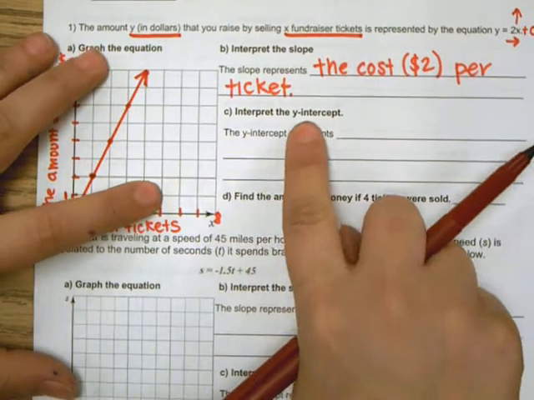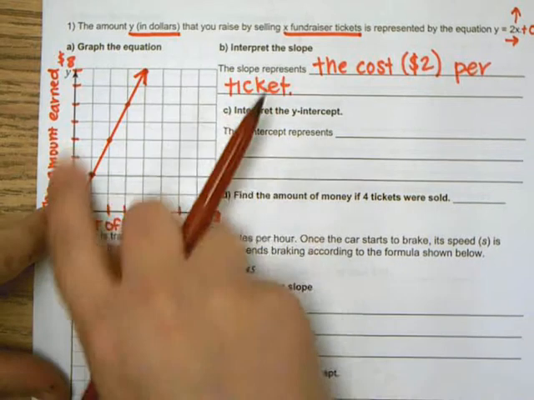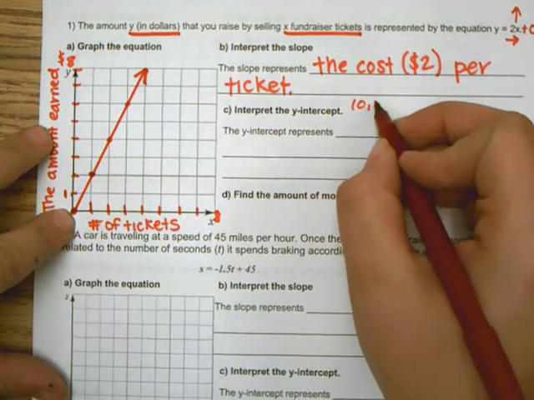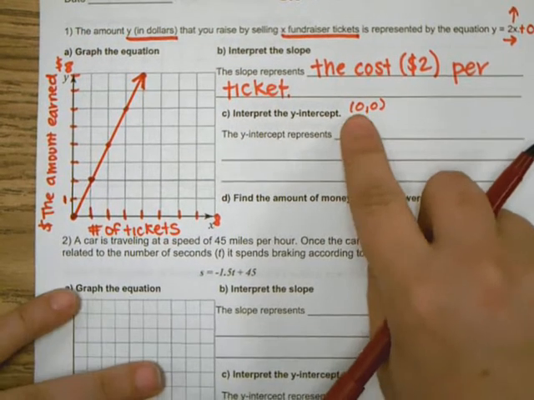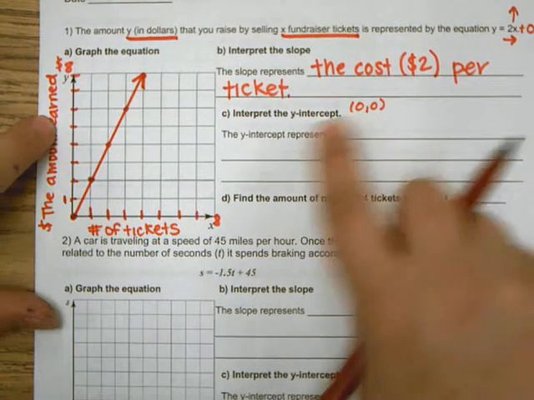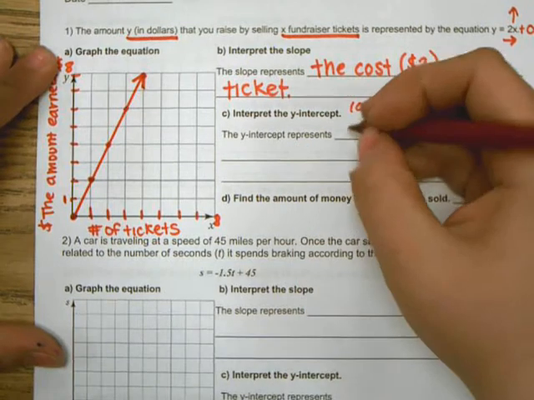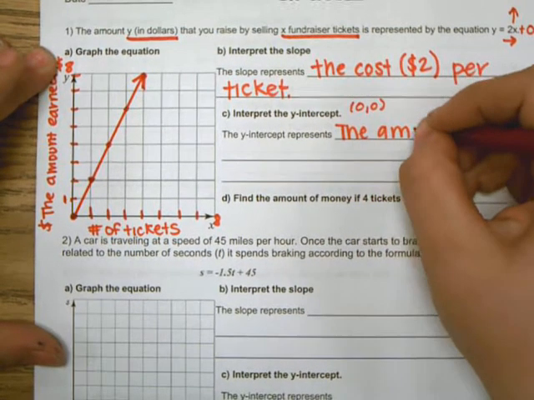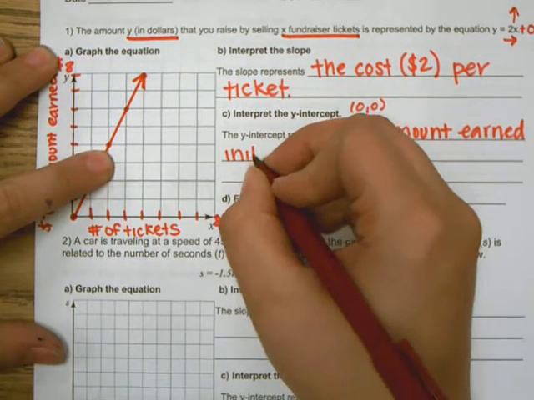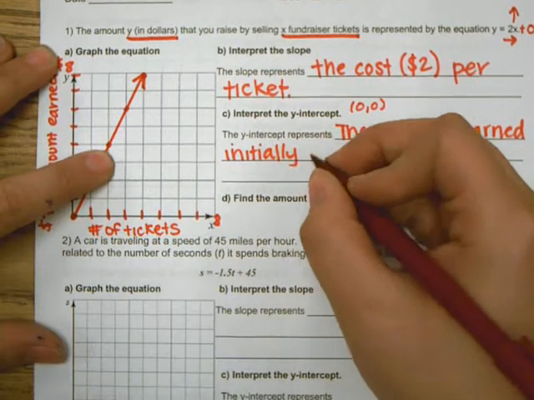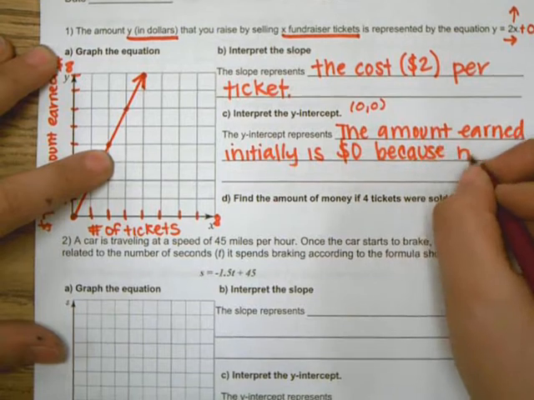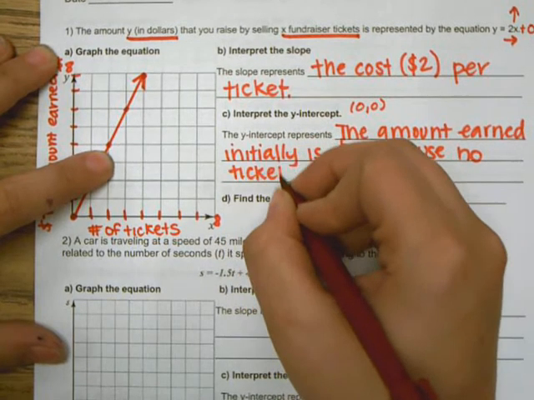It's increasing. Okay, then we're asked to interpret the y-intercept. So the y-intercept is the point on the graph where it crosses the y-axis. So it crosses here at the origin at 0, 0. So I need to explain what this represents. So if we look here, it's when there are no tickets sold, the amount earned is 0. So I'm going to explain that. The y-intercept represents the amount earned initially, so that means at the start, is $0 because no tickets have been sold.